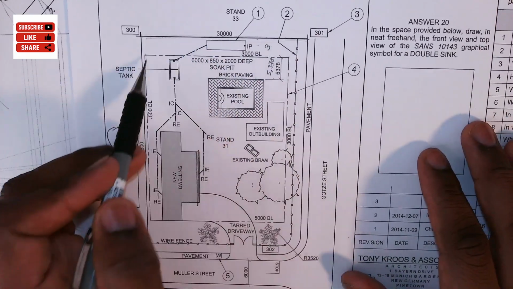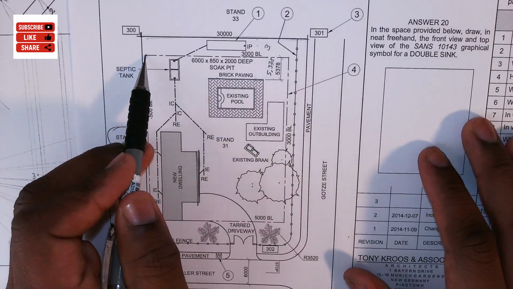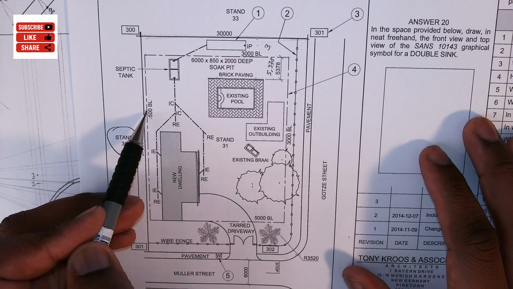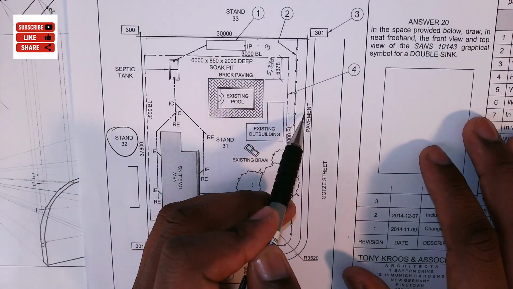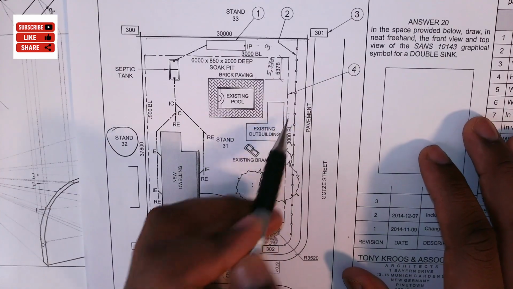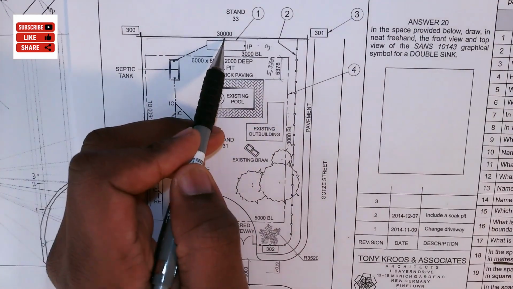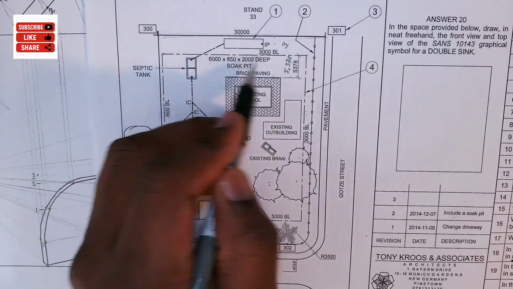For the building line we are not sure, but what we can do is subtract the building line distance, which is 500 this side, and this side it's 3,000, which is 3.5. So 30 minus 3.5 is the length for the building line here.